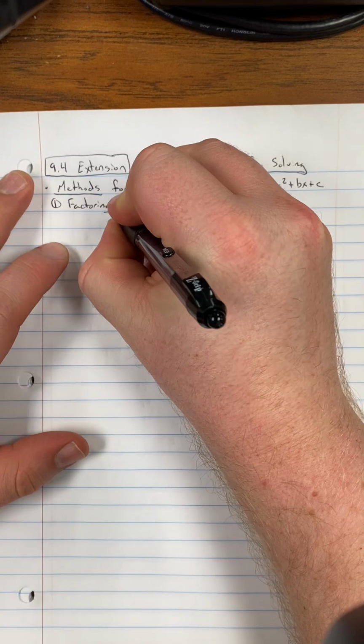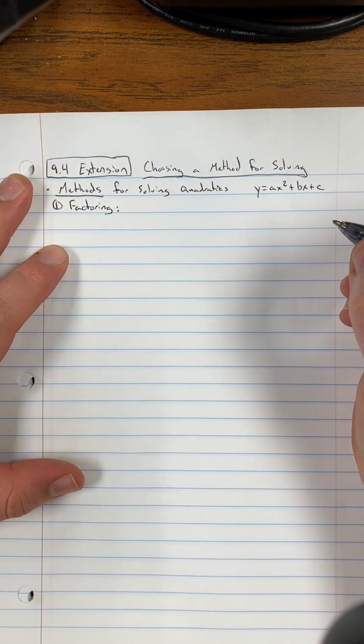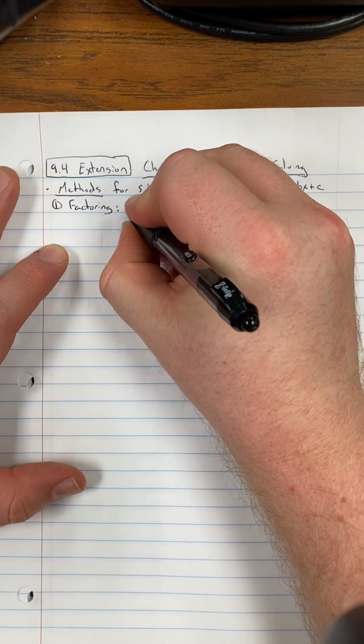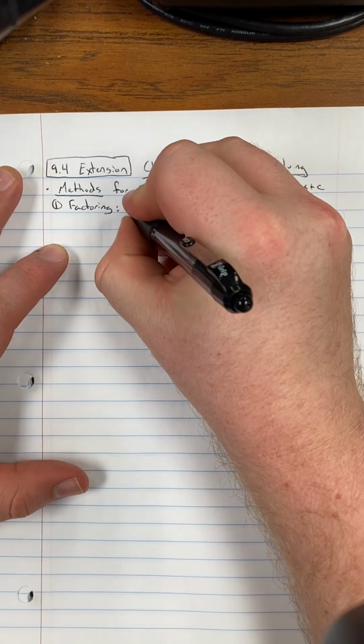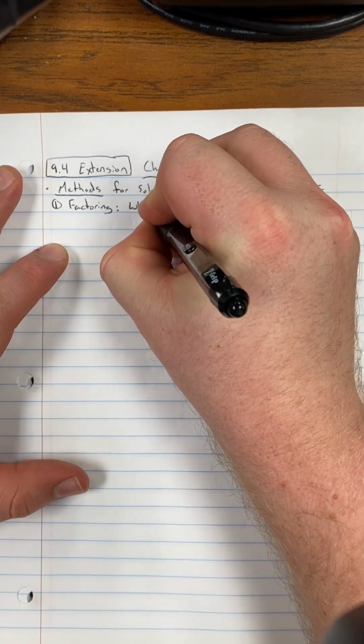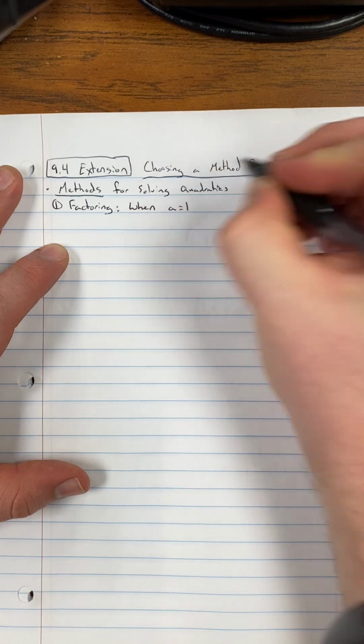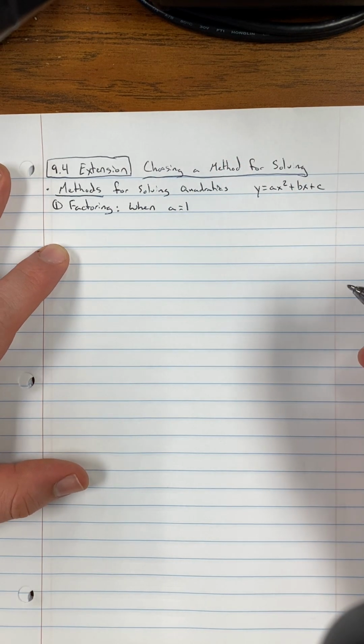So first I'm going to tell you the method, and then I'm going to tell you when you should use the method. So this is when you should use the method. So you're going to want to factor something, so use this method when a equals 1. So that's the first part.